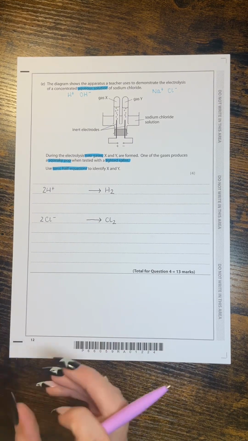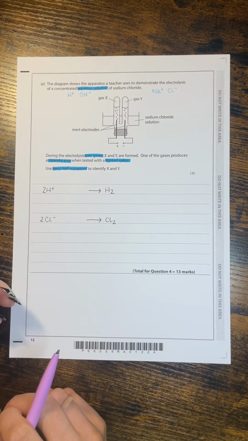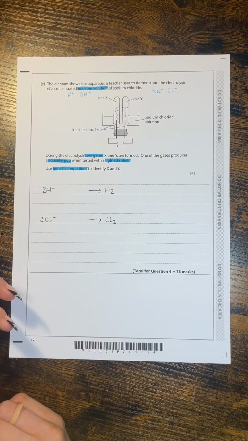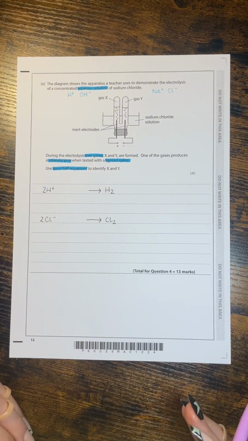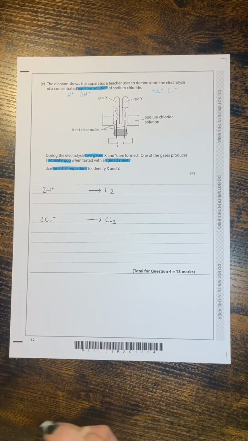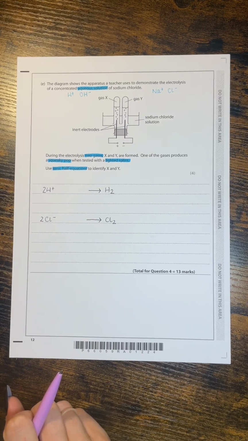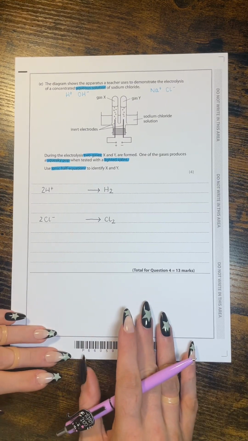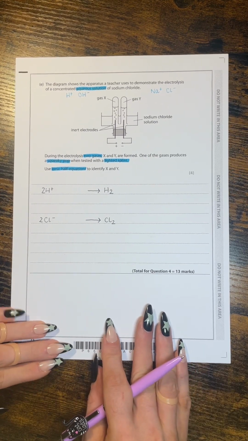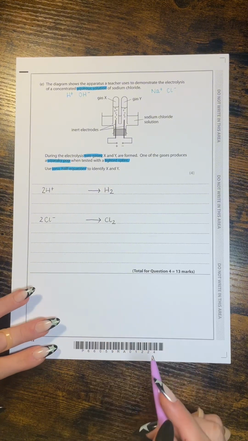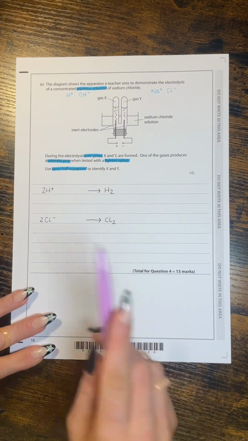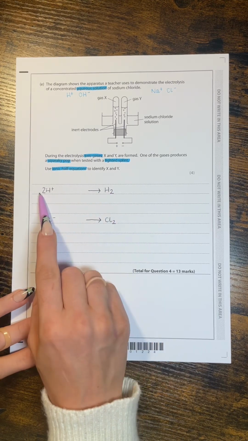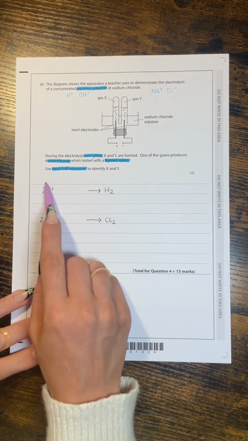Now, one of the things that students can find really tricky is to think about whether electrons are going to need to be gained or whether electrons are going to need to be lost. And there's a couple of ways that we can think about this, and you will obviously choose to do this in whichever way feels easier for you. So one of the ways that we can do it is by knowing that these half equations need to be balanced, not just in terms of the atoms, but also in terms of their charges.